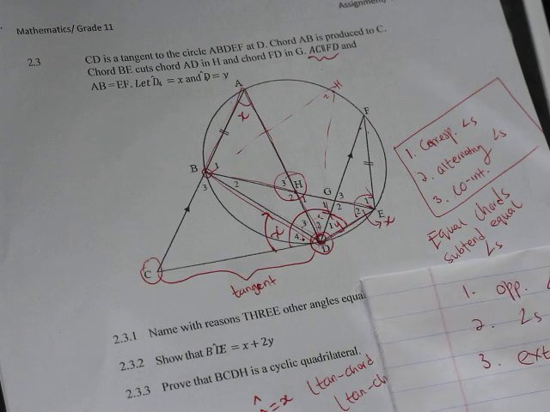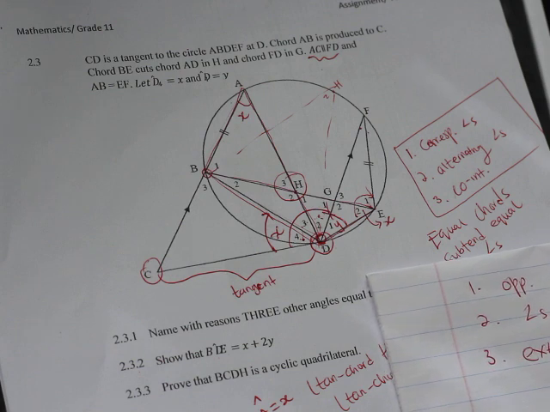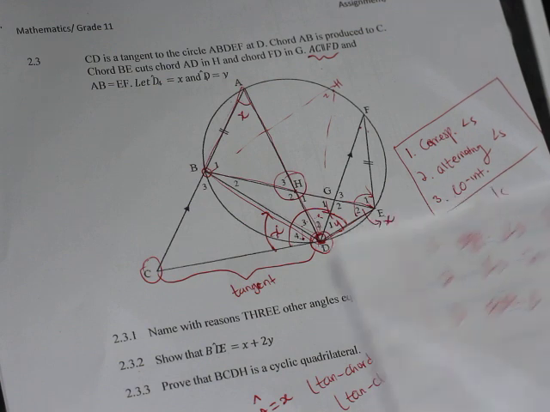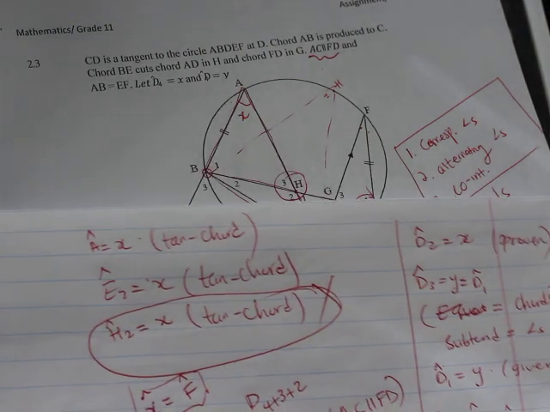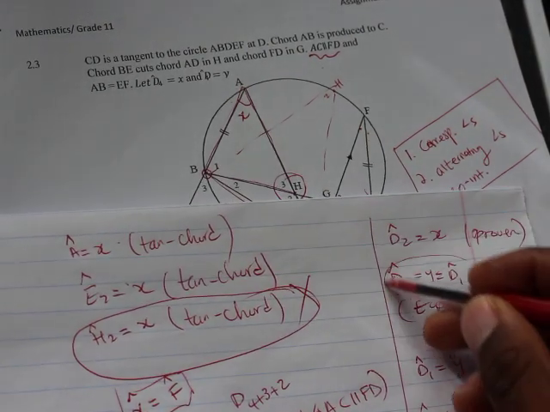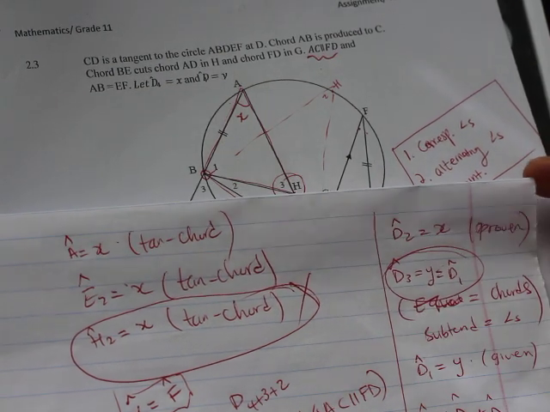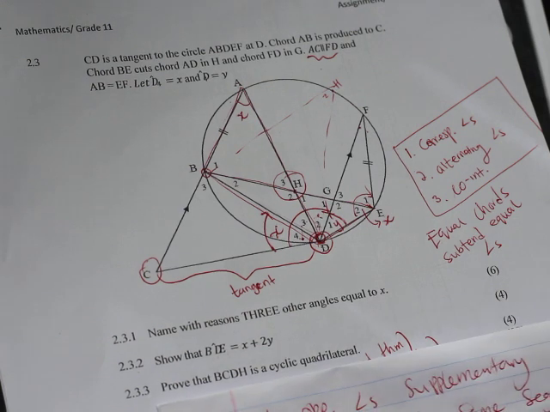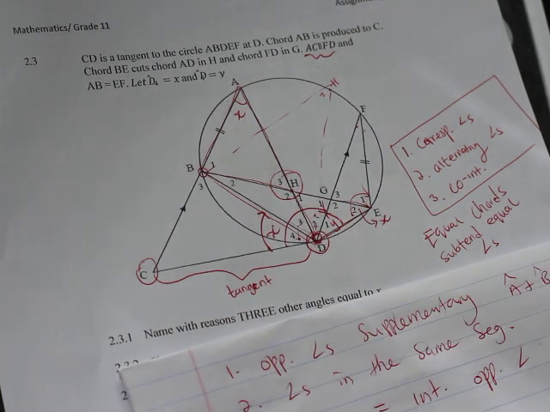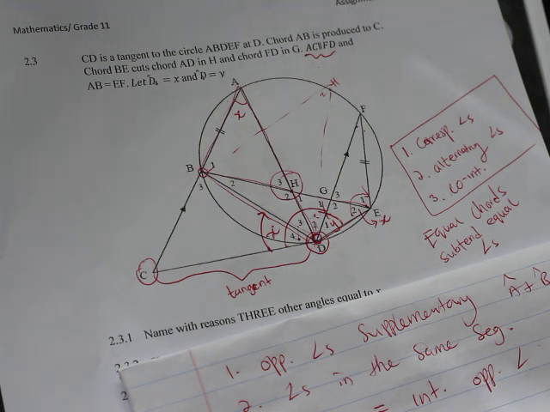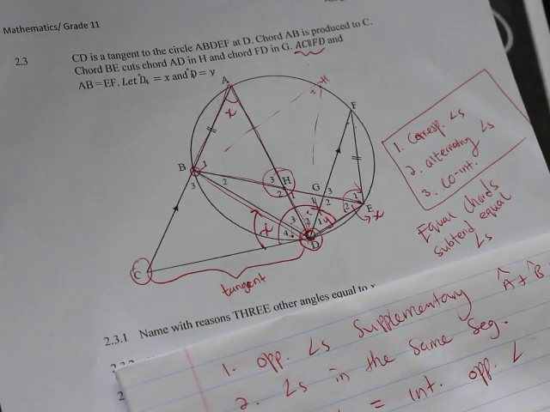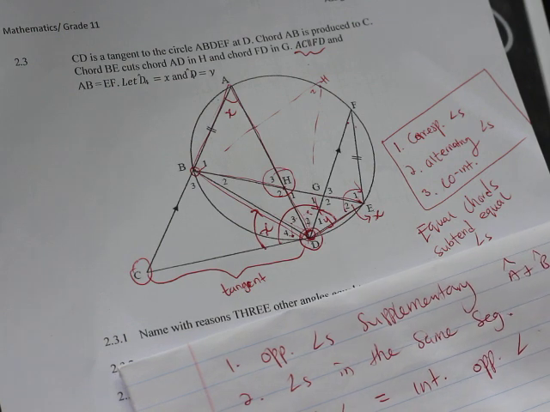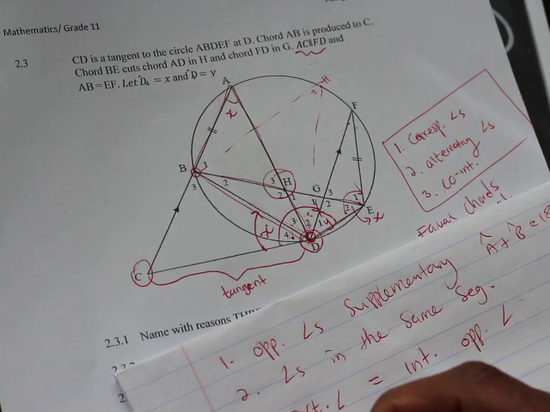So remember, we found D3. We said that D3 is Y. So if D3 is Y and D4 is already given as X, then D3 plus D4 is basically X plus Y. Let's jot that down.